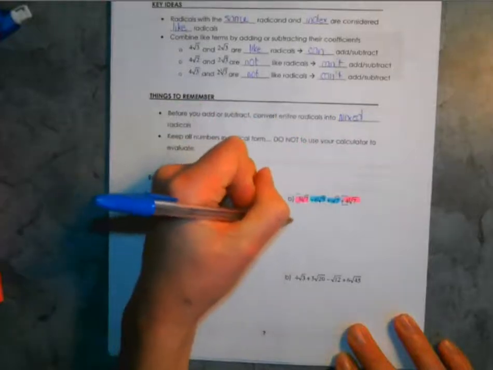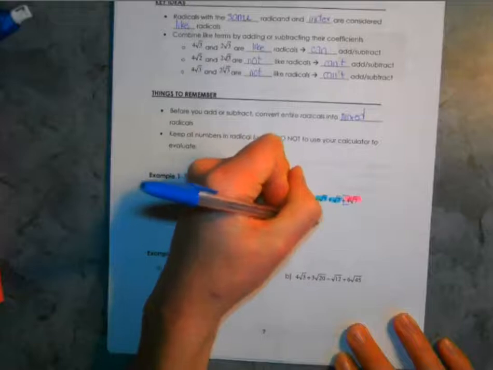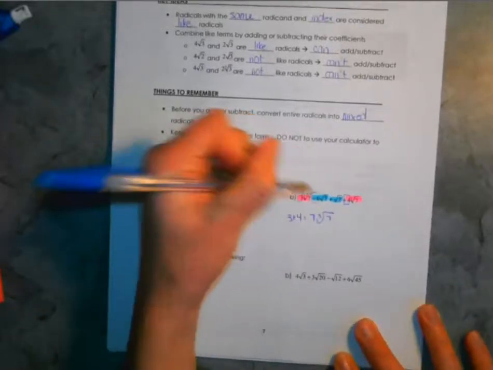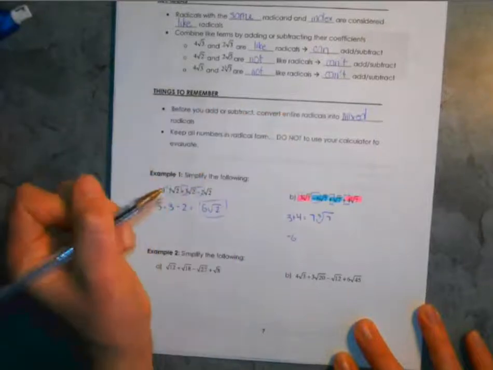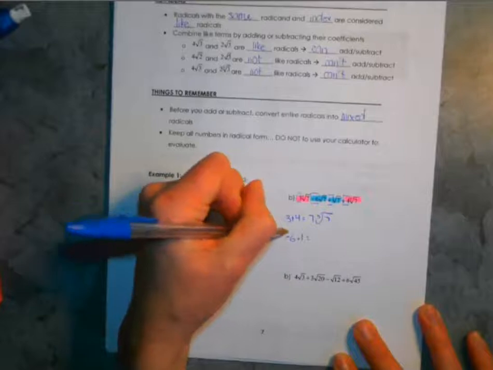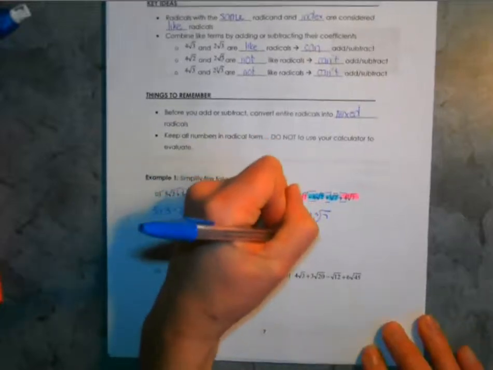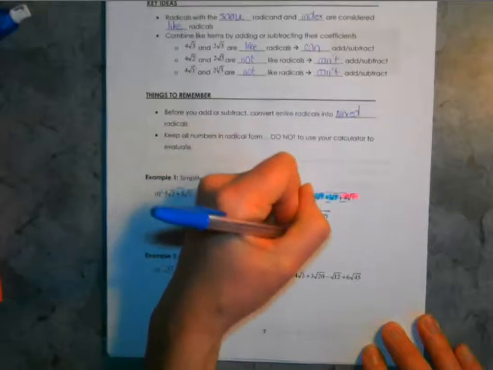So 3 plus 4 gives us 7 cube root 7. And then here, again, keep your values. So -6 plus, and then there's no coefficient there, so it's going to be +1, gives us -6 plus 1. Remember, that means you're moving closer to 0, so we have -5. And then the radical that comes after that is just root 7.